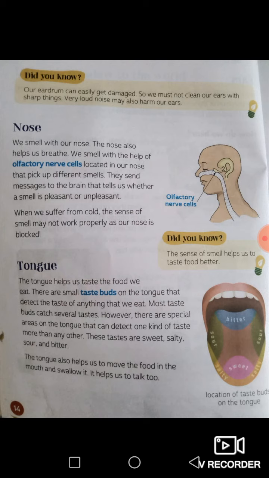And they pick up different smells. So, they send messages to the brain that tell us whether a smell is pleasant or unpleasant, right? When we suffer from cold, the sense of smell may not work properly as our nose is blocked.